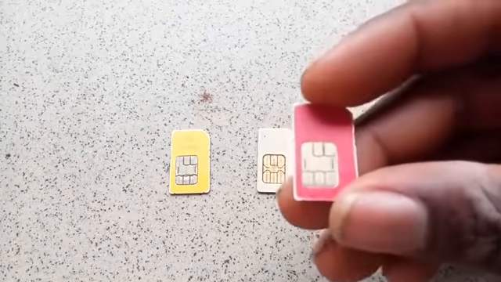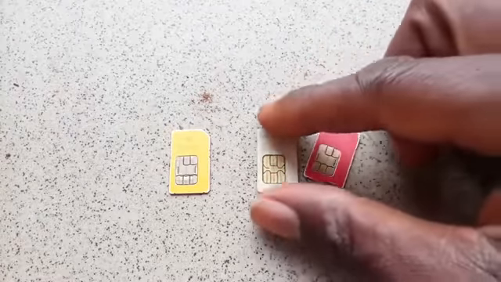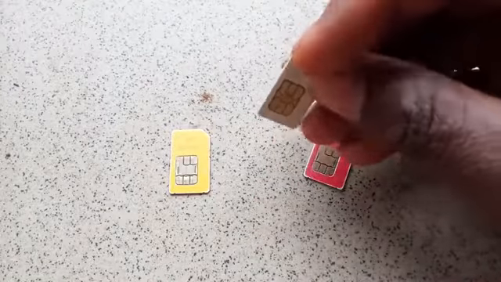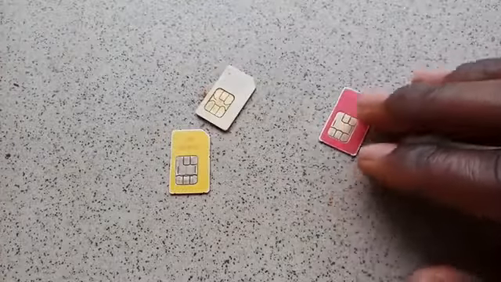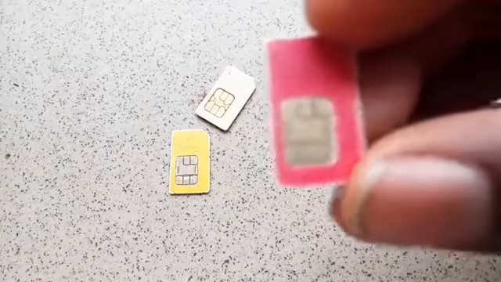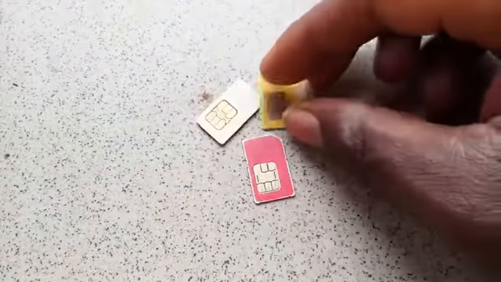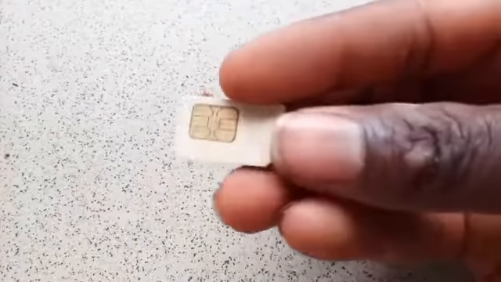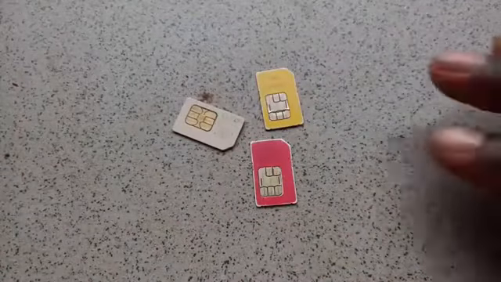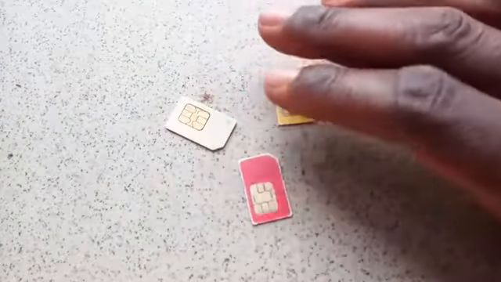The SIM card that you are using here in Africa may not be the same as the one you are using in Europe. It's not the same as the one you are using in the United States, or elsewhere. SIM cards are being made into different designs. Look at this SIM card. It's different from this other SIM, and it's also different from this other SIM. So I will be teaching you how you can get free internet, free calls on any of the SIMs.